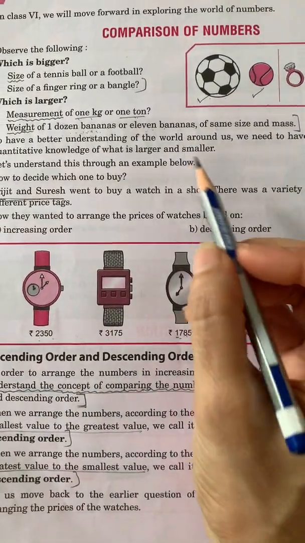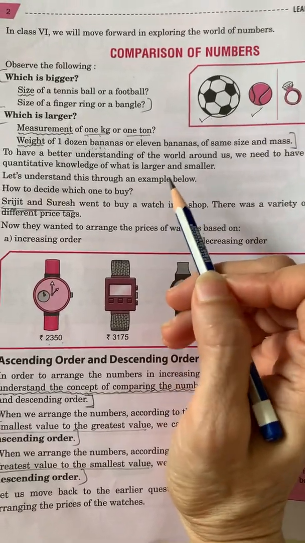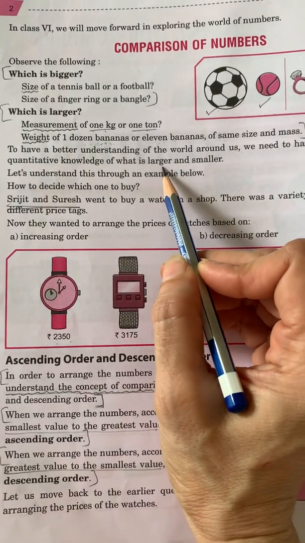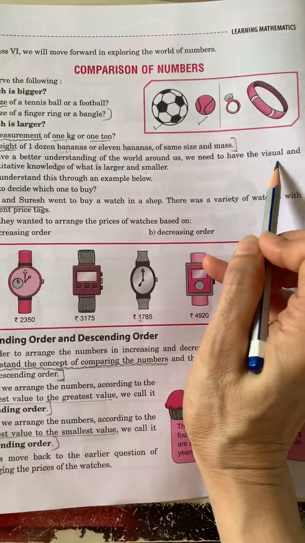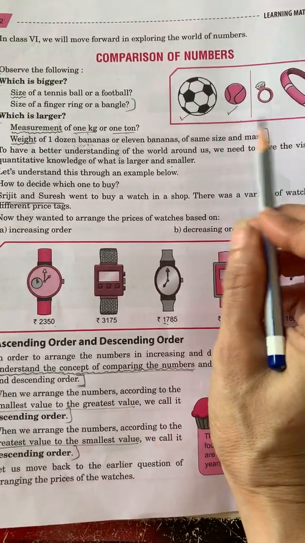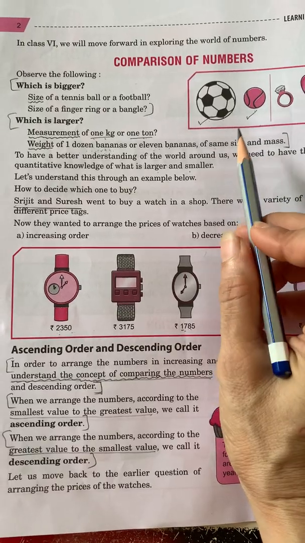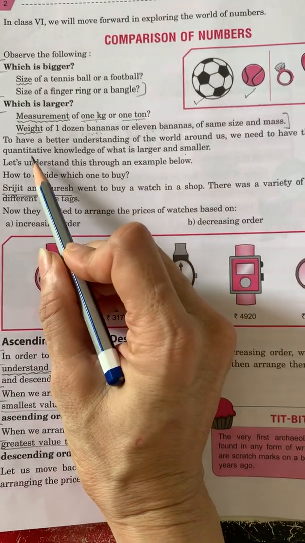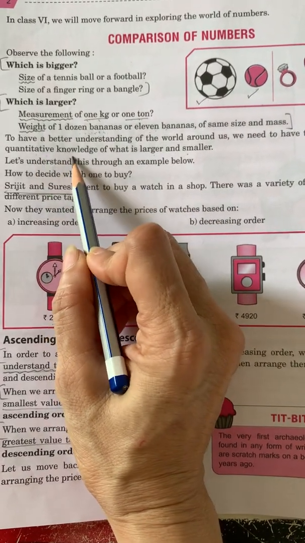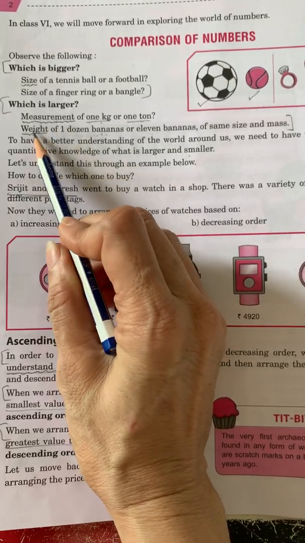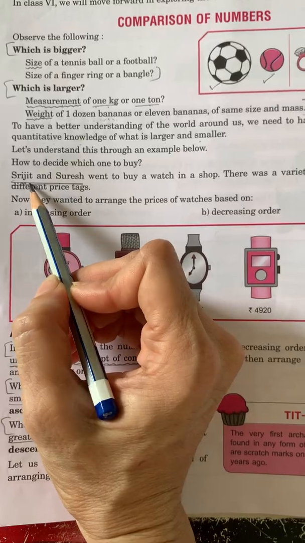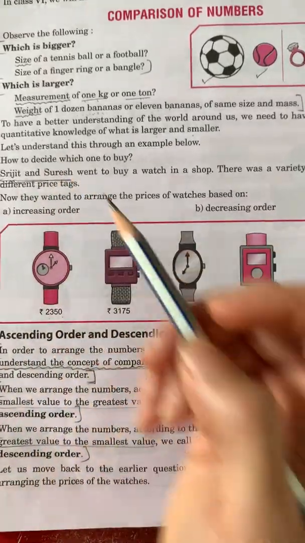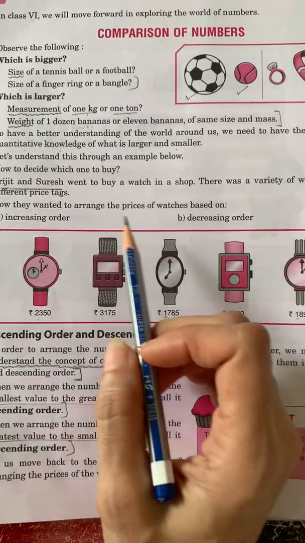So to understand whether an object is larger or smaller, we can see the object and find out whether it is larger or bigger, or we can use quantitative knowledge, that is, measurement or weight. Now these two friends, Shrijit and Suresh, went to buy a watch in a shop.